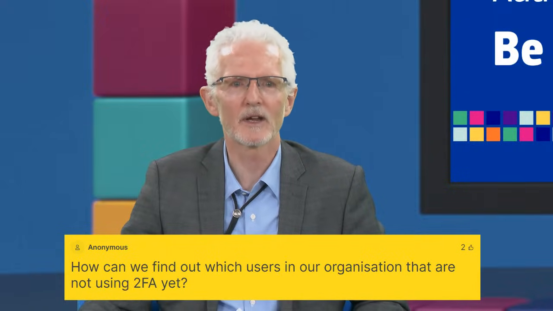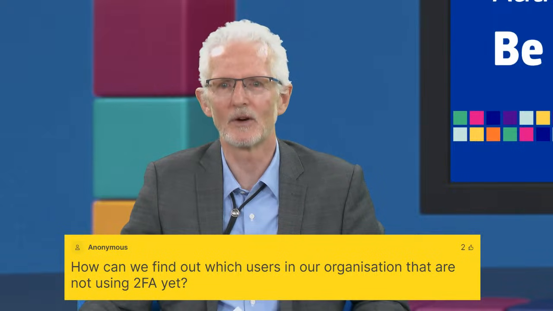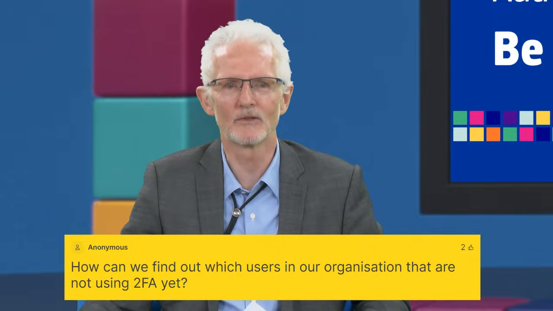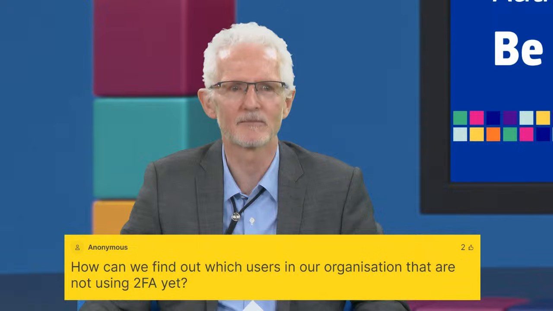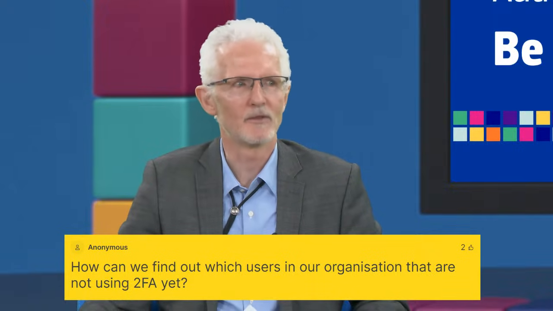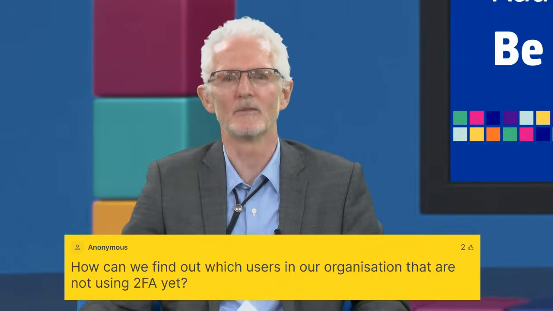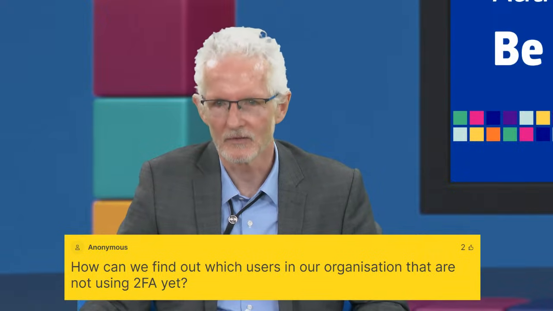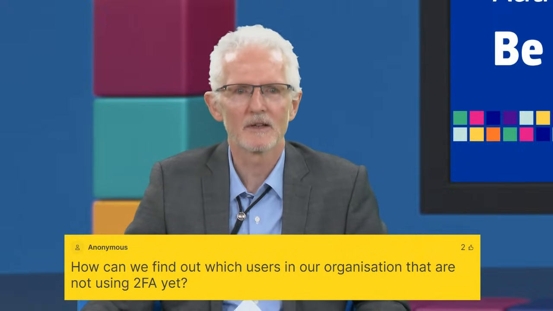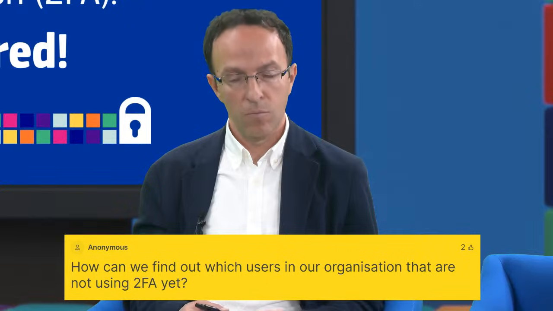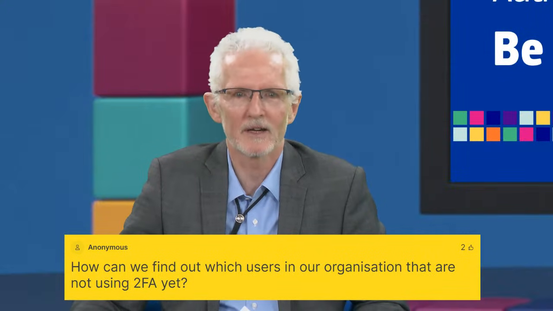Next one, how can we find out which users in our organization are not using 2-factor authentication yet? I'm afraid we cannot give you this information because of concerns of personal data protection. So you would have to inquire in your organization.